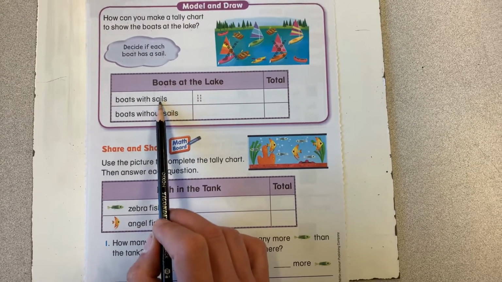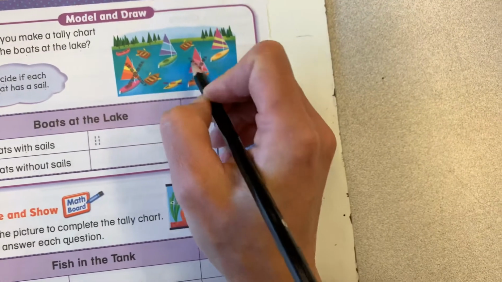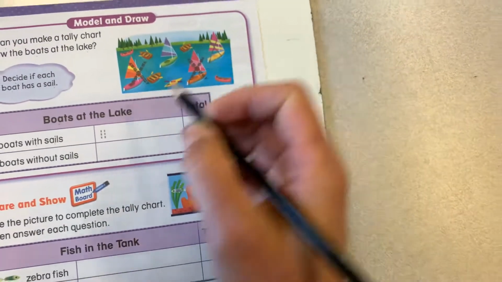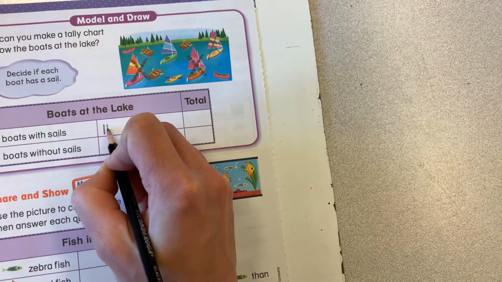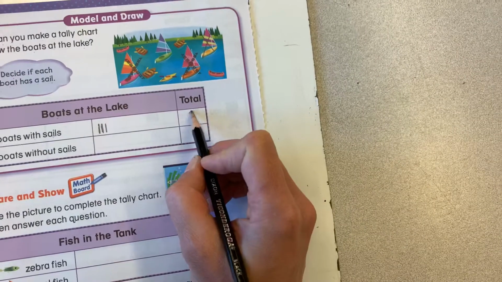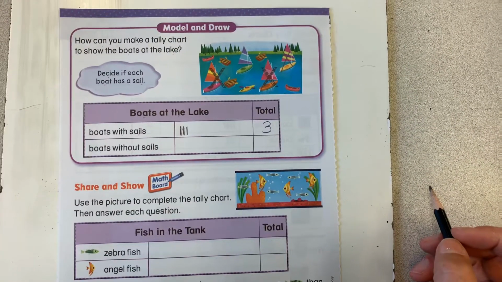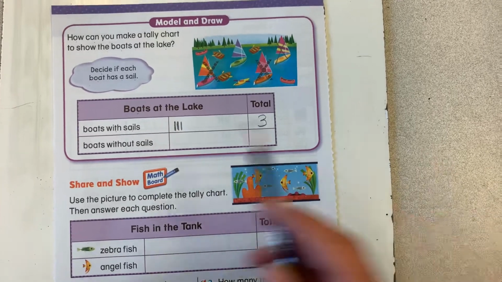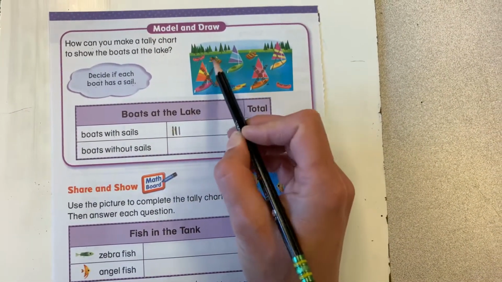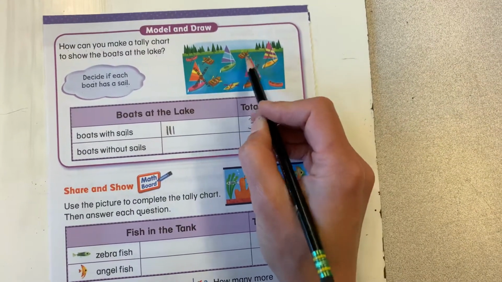So let's count the boats with sails here. Here we go. 1, 2, 3. So let's write 1, 2, 3. And then we write the number 3 in the last column. Now let's go on to boats without sails. Count with me. 1, 2, 3, 4, 5.